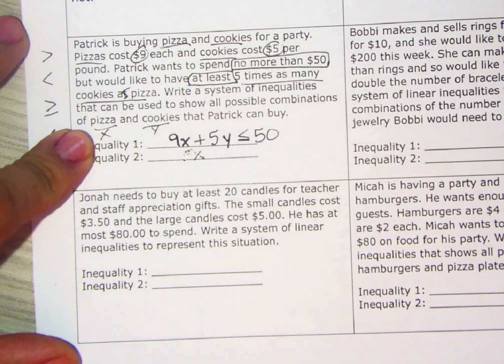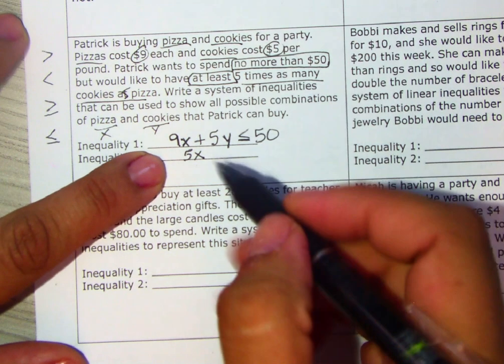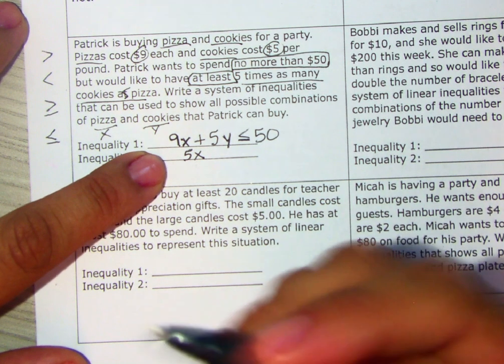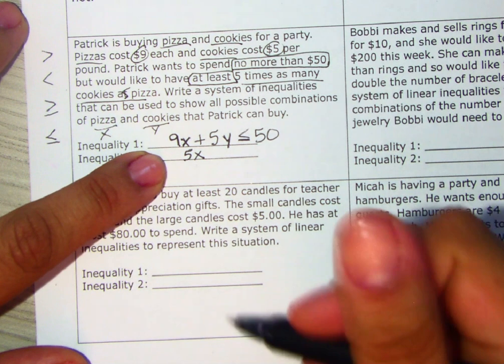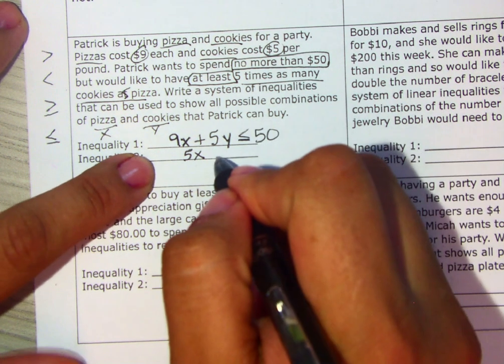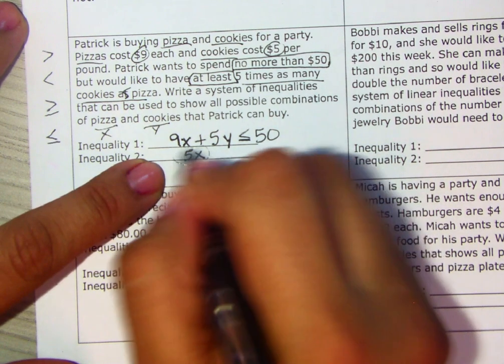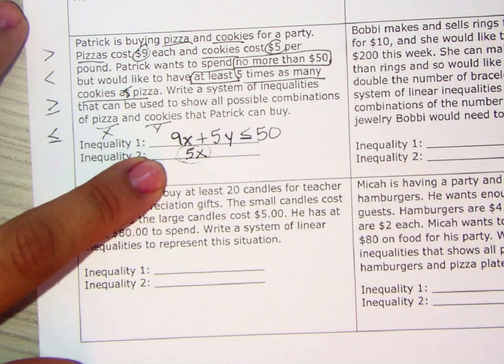The cookies are going to be at least 5 times as many based on the pizza. So we have to say whether it's more than or less than. At least means we have to have more than that. So this amount, whatever this is, will be your amount of cookies.